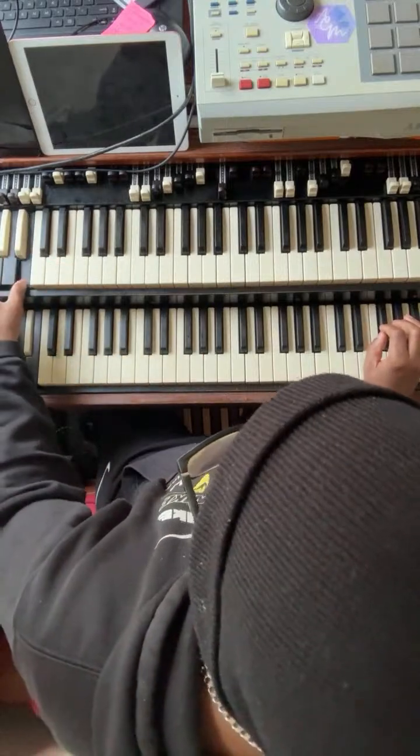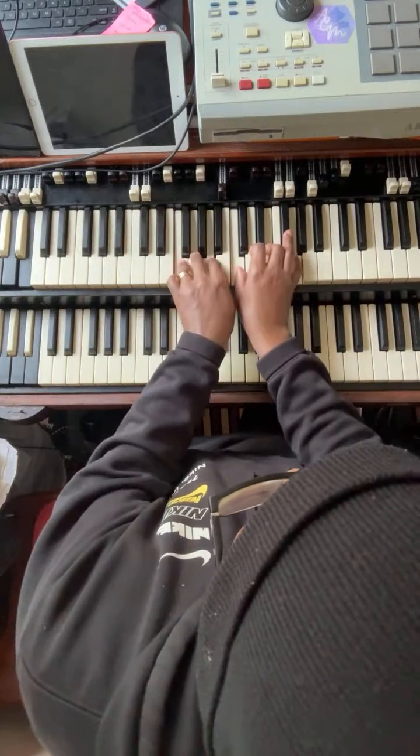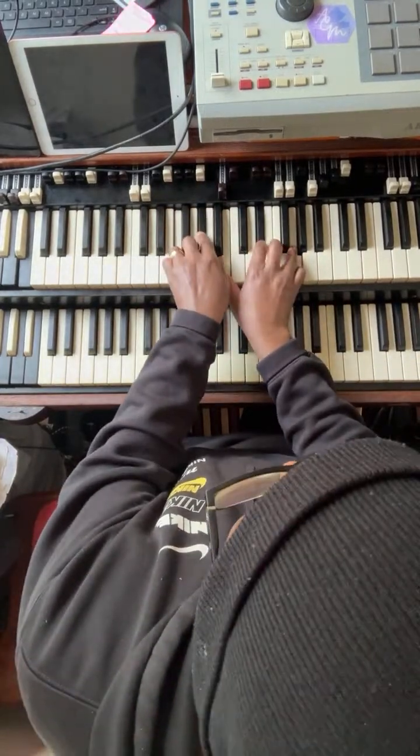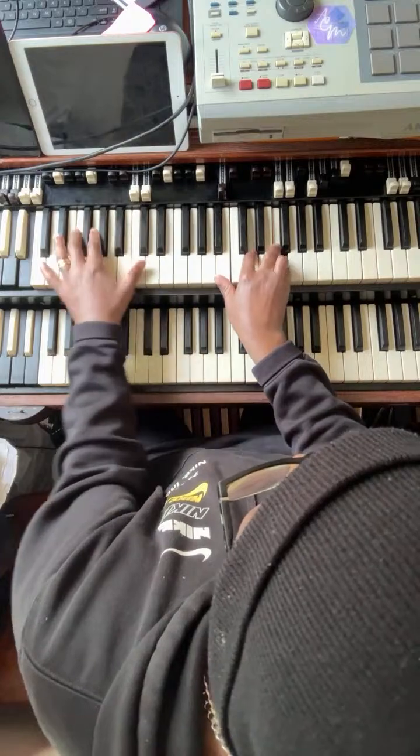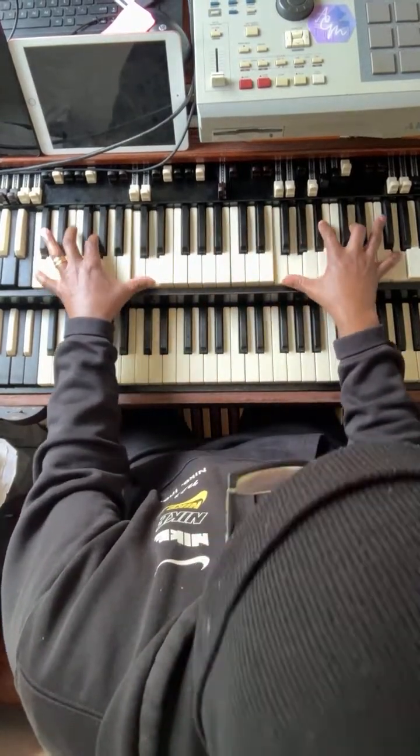I won't have to do that if my drawbar settings are up like this. Now I don't have to do that. And boom, I'm right there. And then I'll get this pretty voicing.